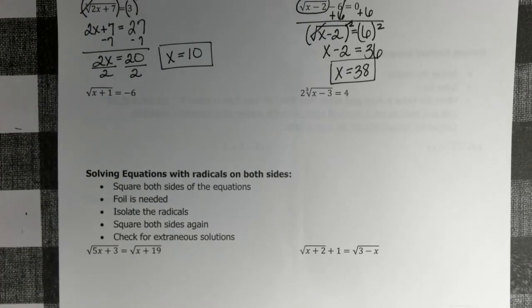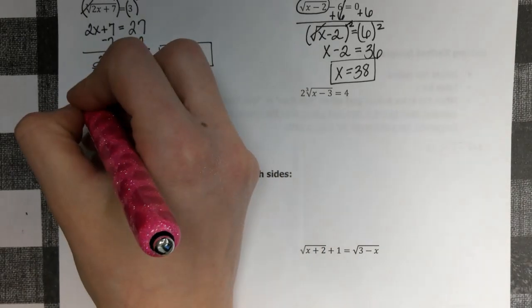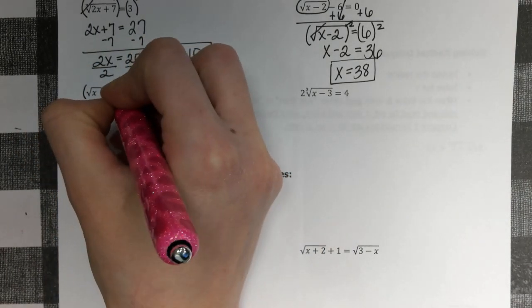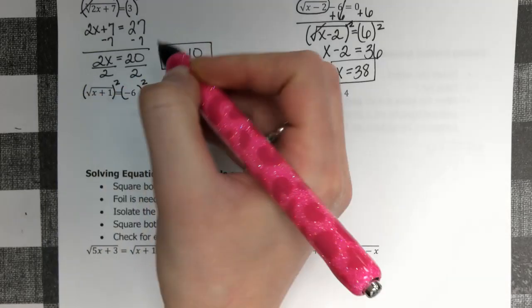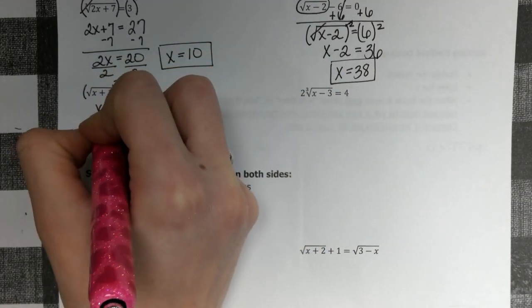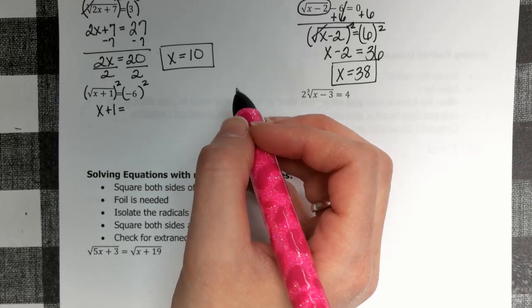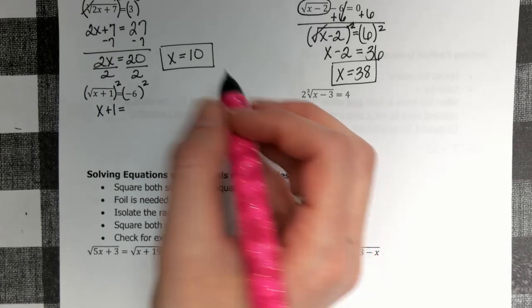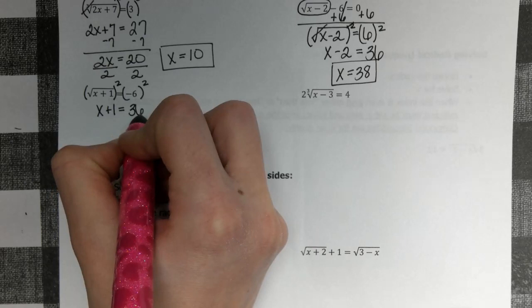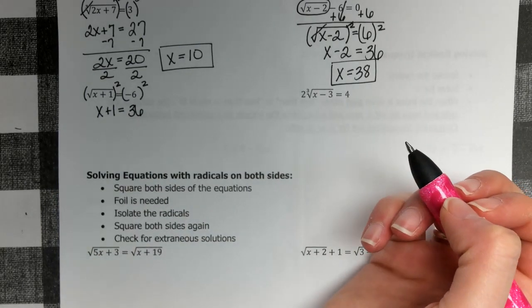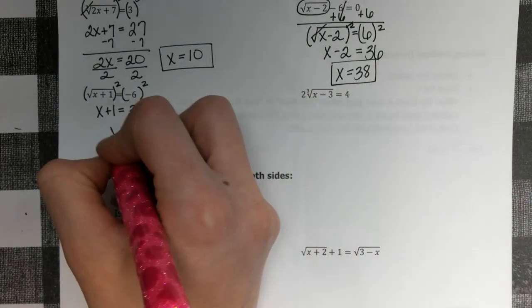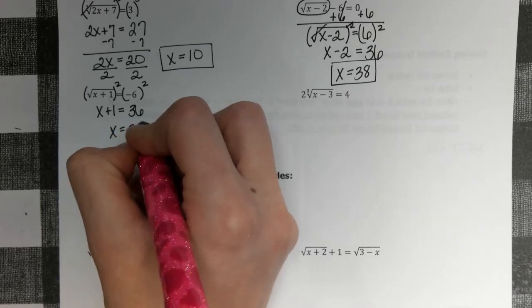So my next one, I've got the square root of x plus 1 equals negative 6. What am I going to do? Square both sides. I have a square root. I need to undo it, so I'm going to square both sides. That leaves me with x plus 1 equals 36. It's a positive. Anytime you square something, it's positive. Don't make the mistake of leaving that negative 36. Okay, so then subtract your 1 and x equals 35.